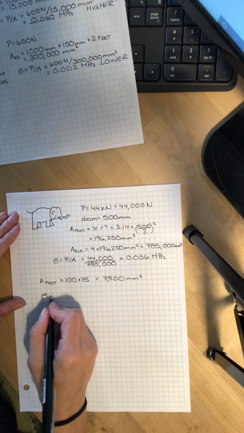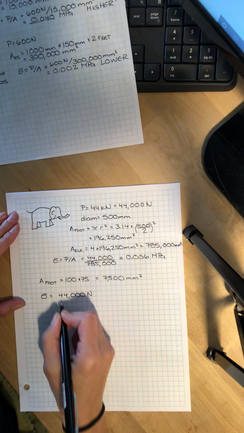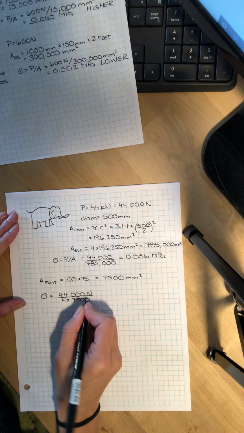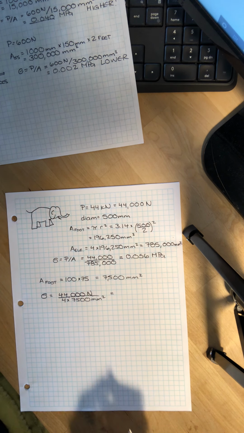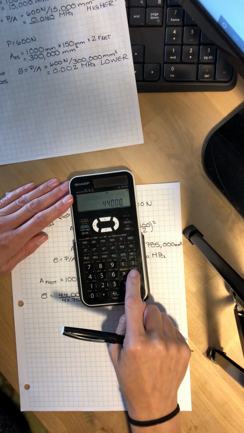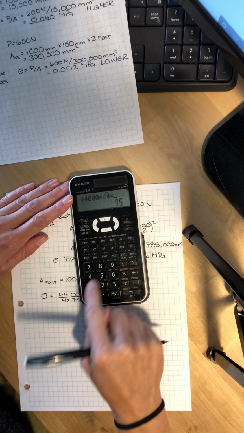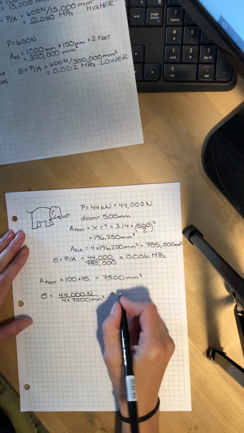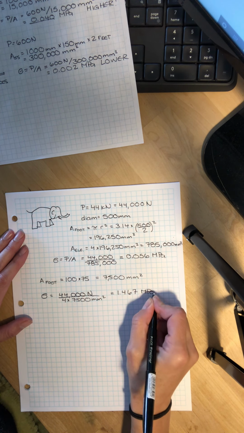The stress would be the 44,000 newtons divided by 4 times 7,500 millimeters squared, or 44,000 divided by 4 times 7,500, and we get 1.467 MPa.